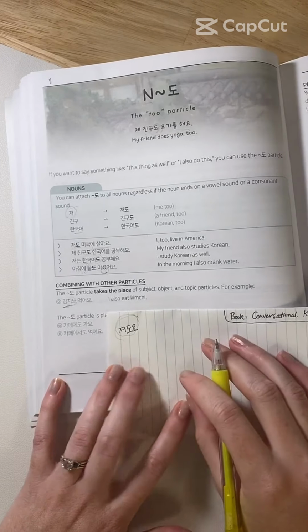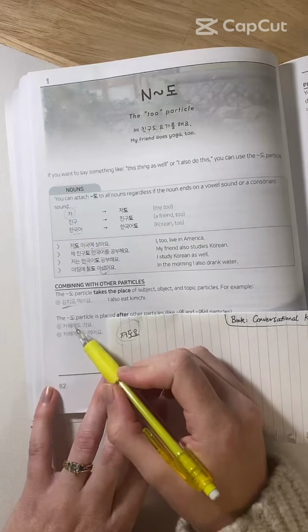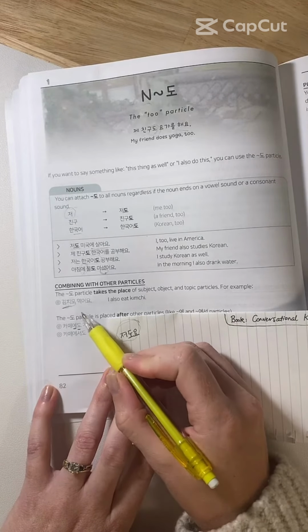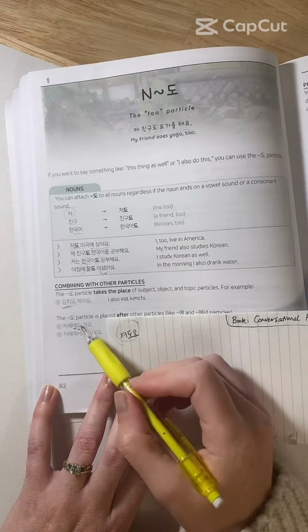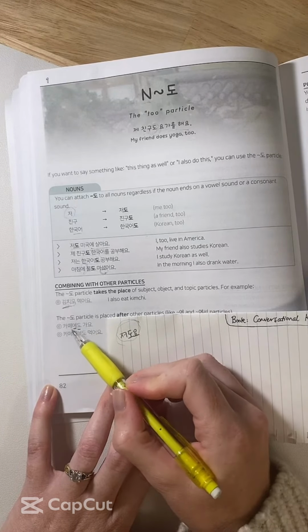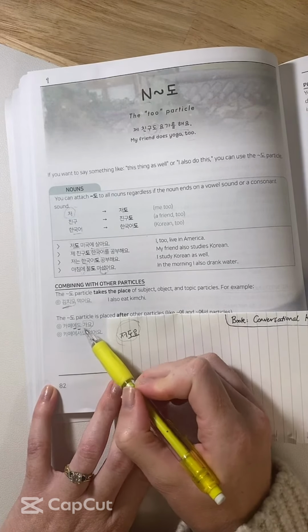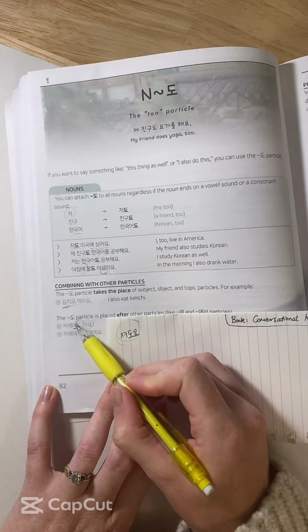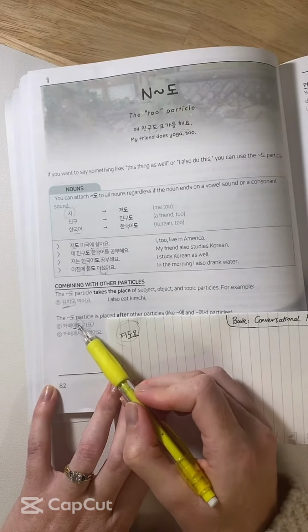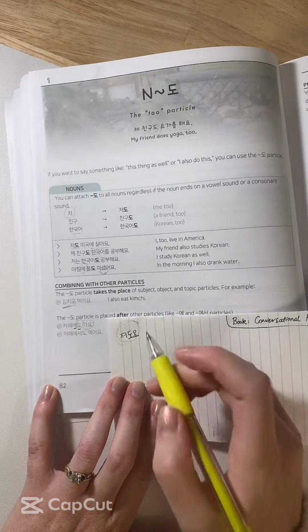But with other particles that are not the subject, object, or topic, 도 is placed after them. So for example, 카페에도 가요. So we have the 에 particle and we have the 도 particle. And the 도 particle comes second. So first we have the 에 particle to show that it's to a cafe. We've got the 가요 verb. So to a cafe, I also go. So we have the 에 particle still there and the 도 particle comes afterwards.